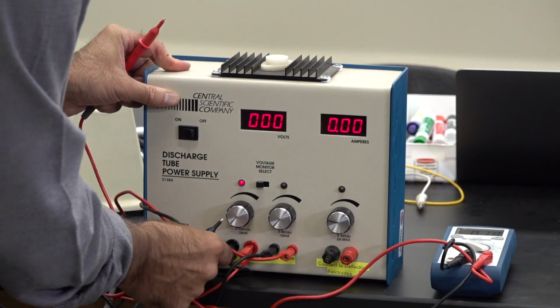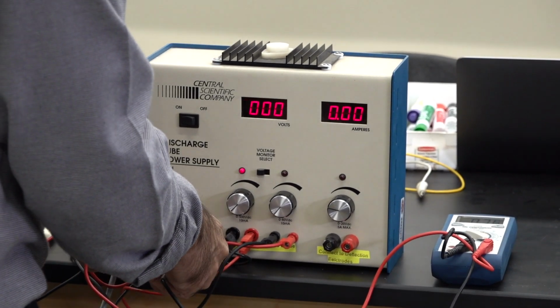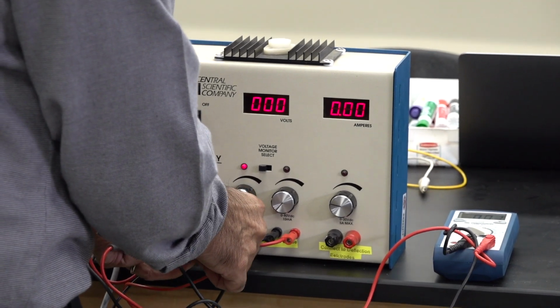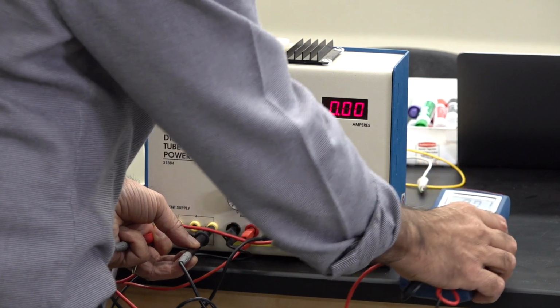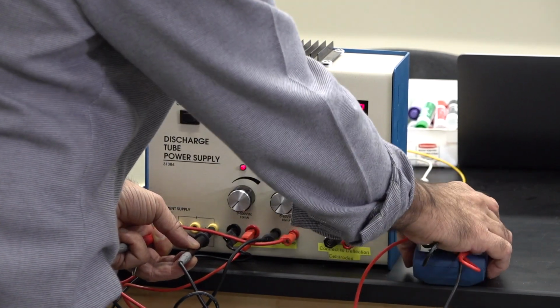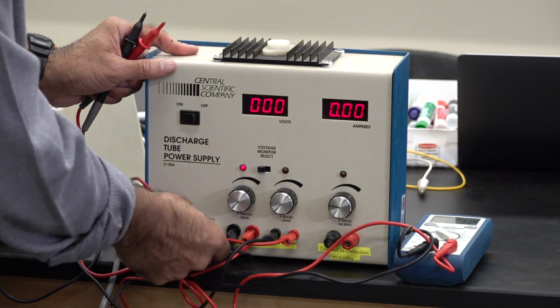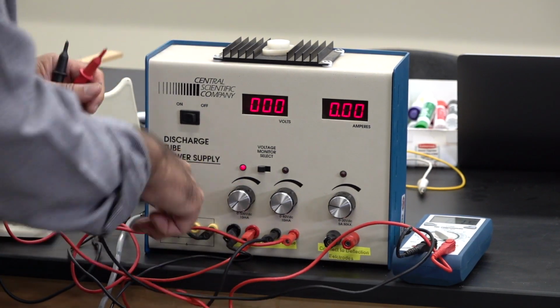Give me just a second. If I don't get this one, it's not the end of the world. It's very difficult to measure this AC voltage over here, but I know that it's working because I can get an electron spot.